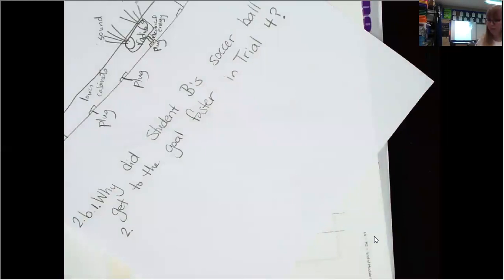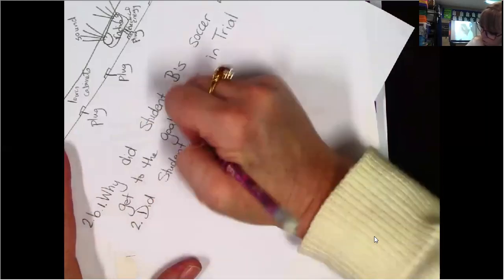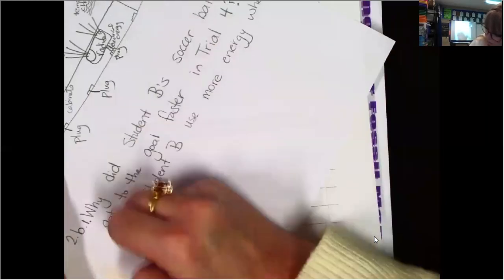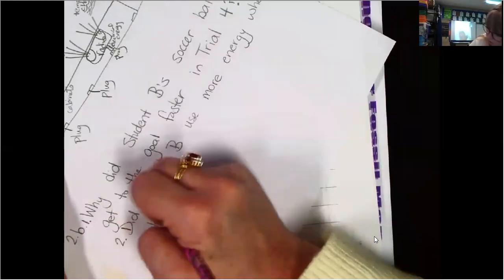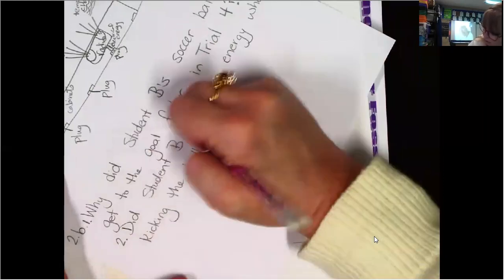Okay. So did student B use more energy when kicking the ball in trial 4?